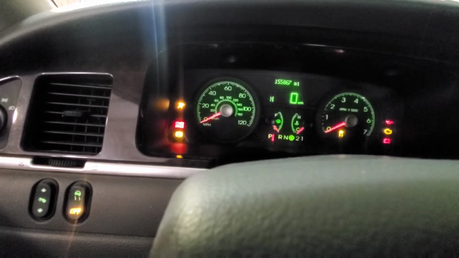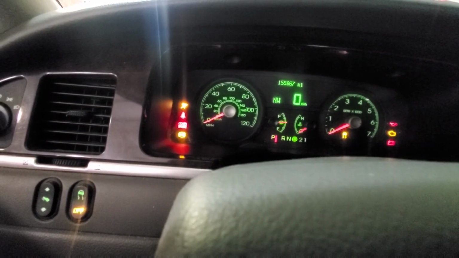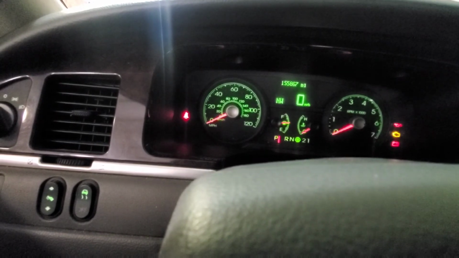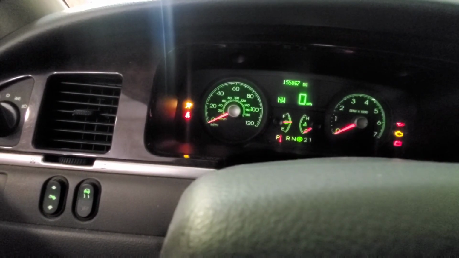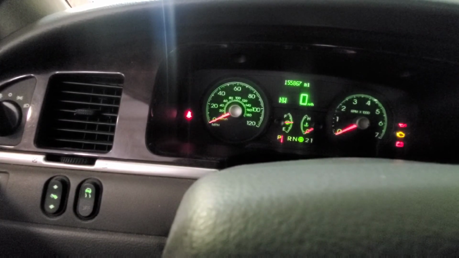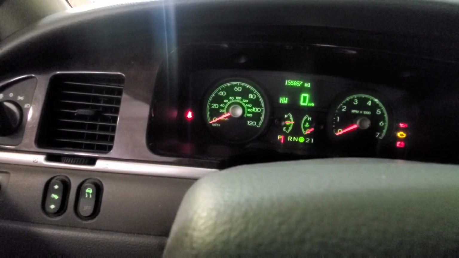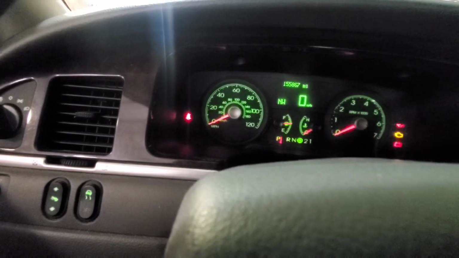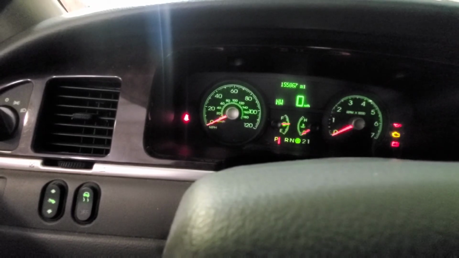Cycling on. One, 2, 3, 4. Interesting, a 14 code now. Let me try starting it once.